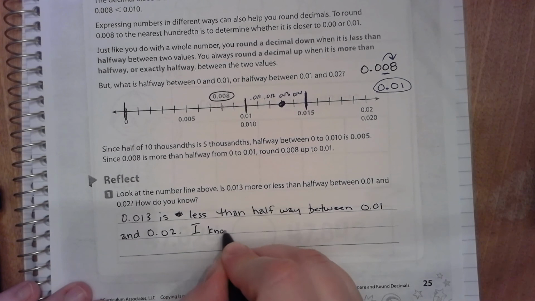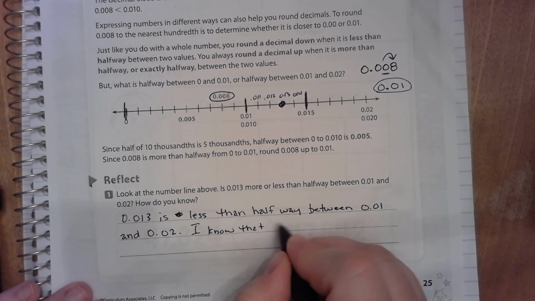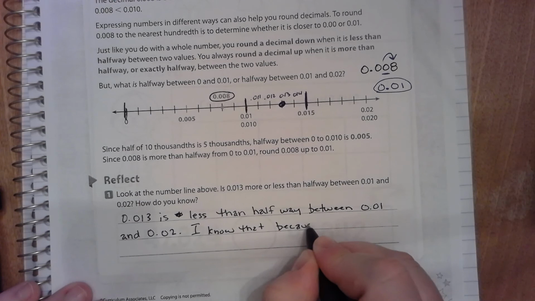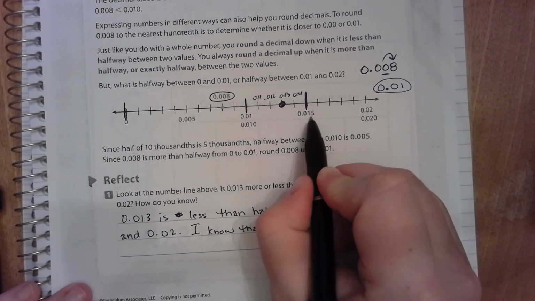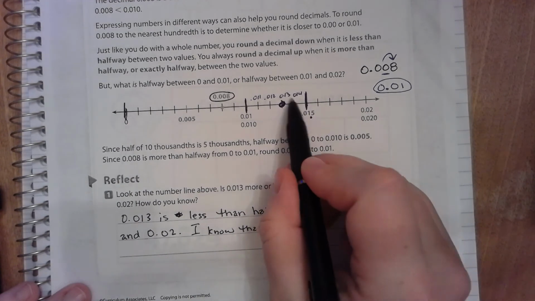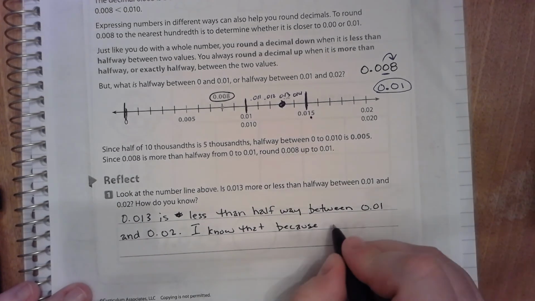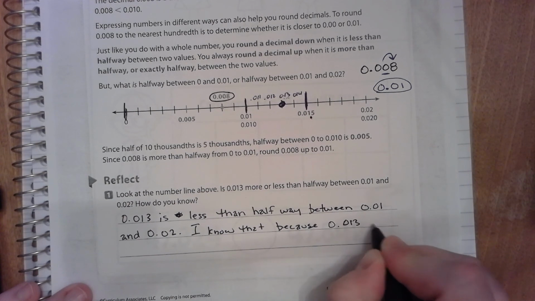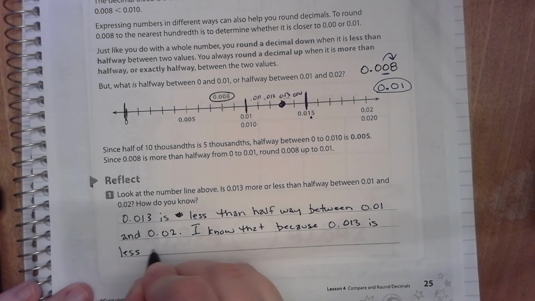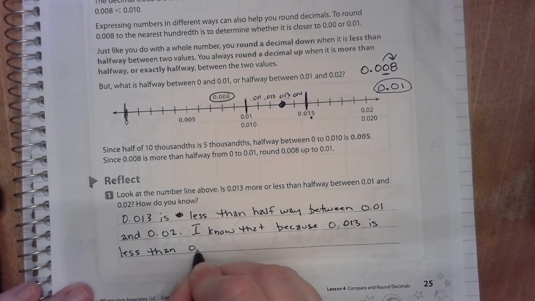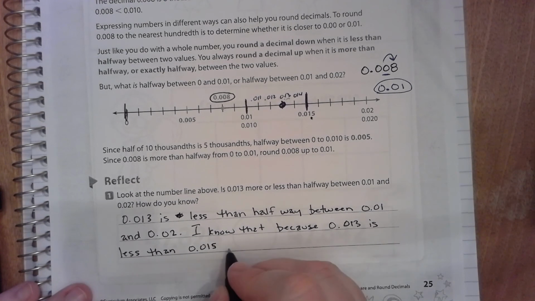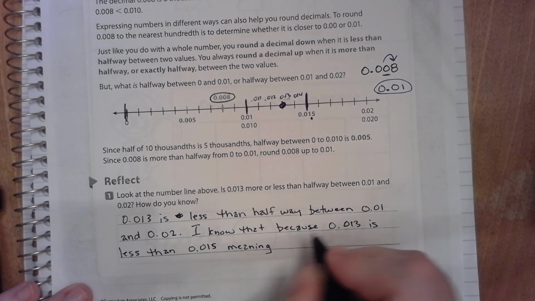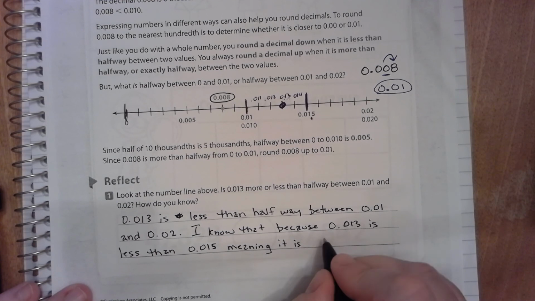How do we know that? I know that because, think about it, 13 is less than the 15, which is the halfway point, right? So the 13 is less than 15. Because 13 hundredths is less than 15 thousandths, meaning it is less than halfway.